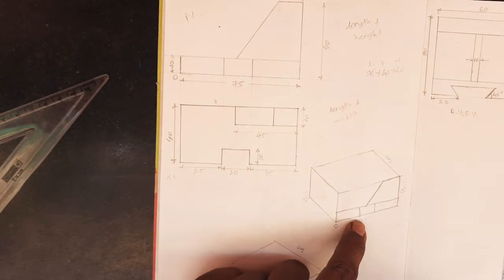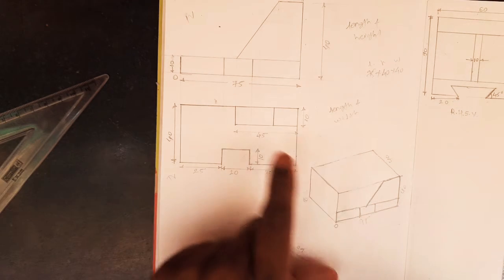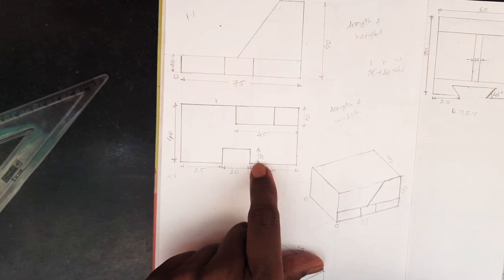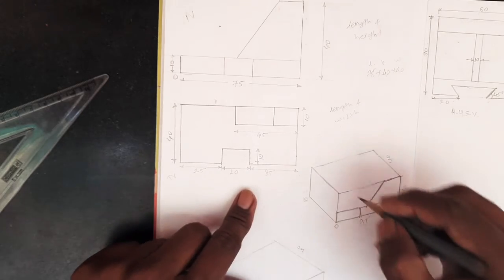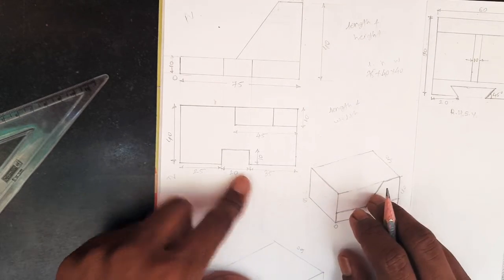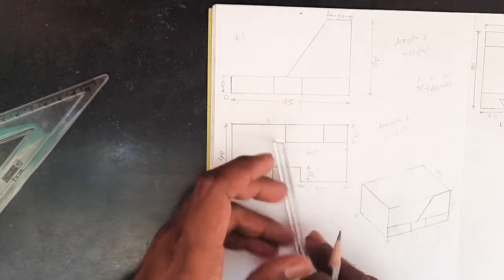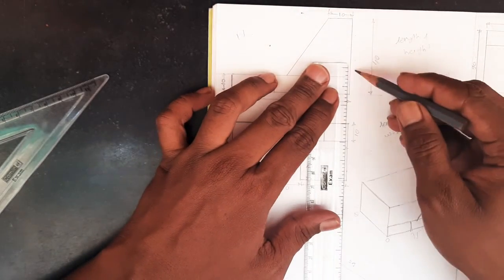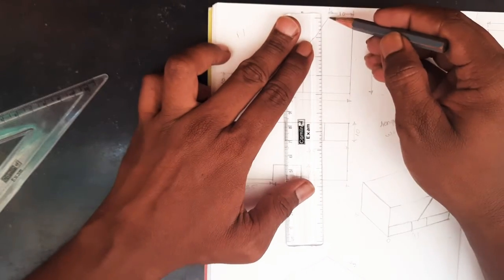So this is the profile of front view. Then this is the top view. So replicate this profile on the upper plane. Now while replicating this view, firstly check the projection in front view and top view. Now let's see, these are the projection lines. Now this one.